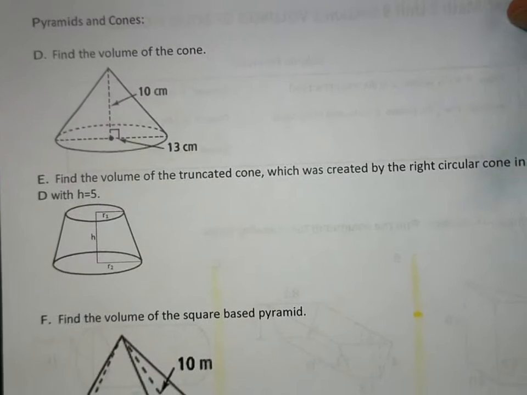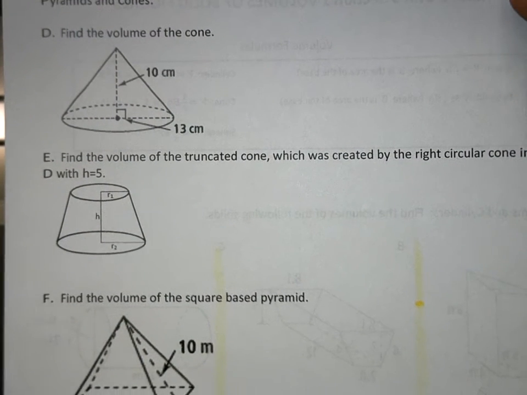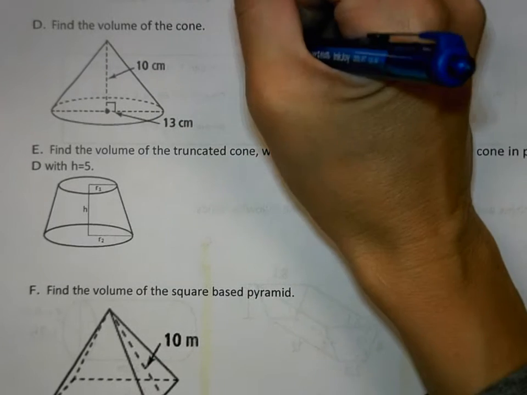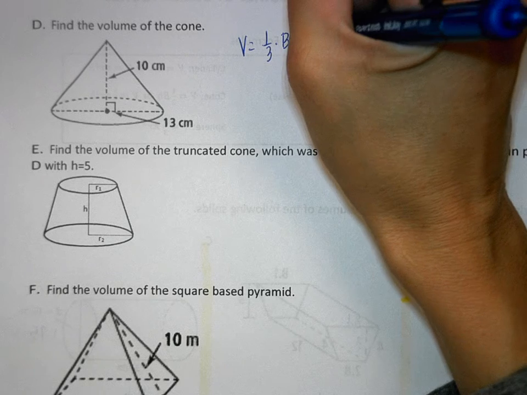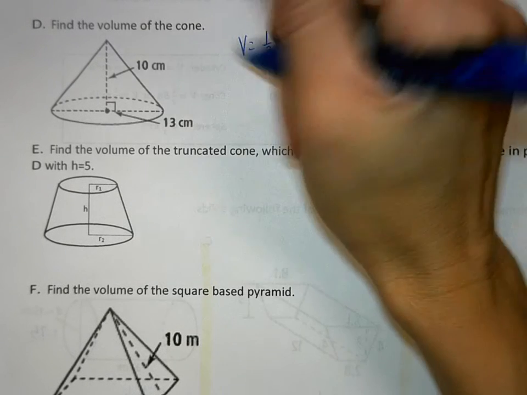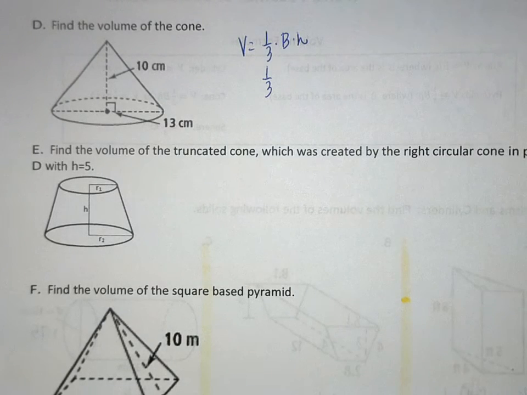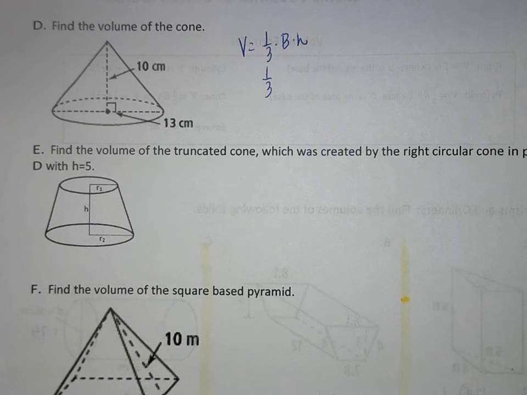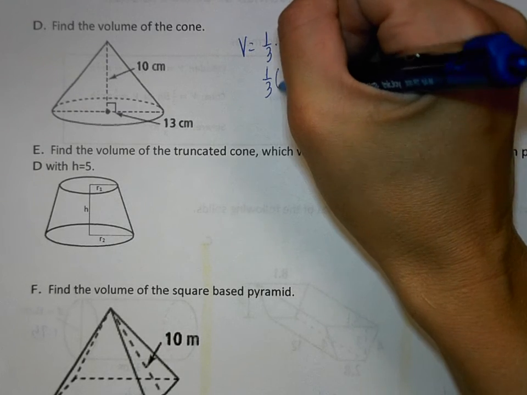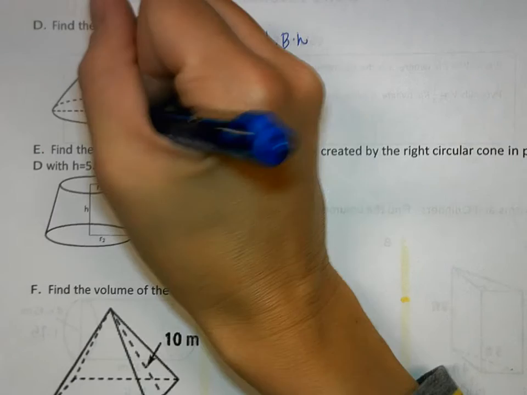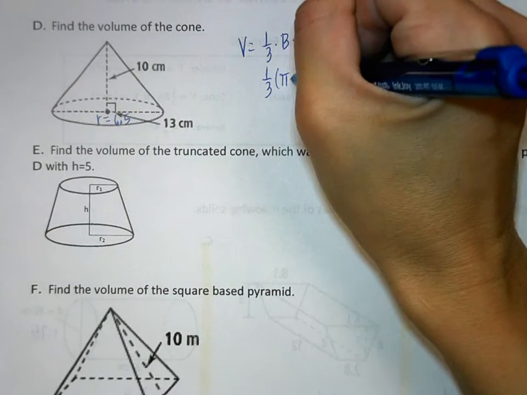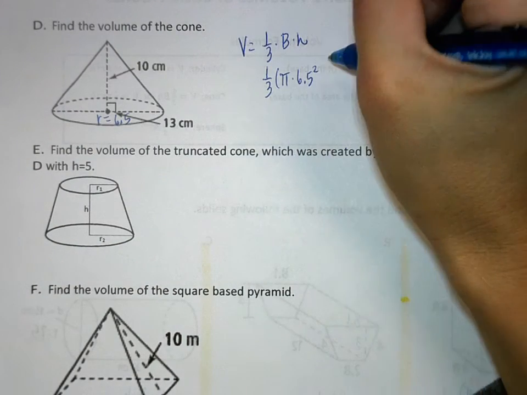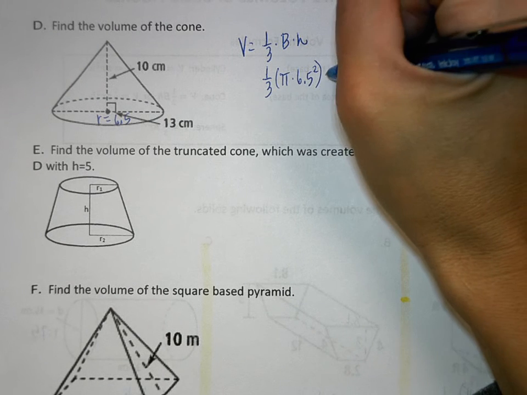Volume of a cone. So cones and pyramids are 1/3 of the area, and so this volume formula is 1/3 times my base area times the height. Okay, and so what is my base of this? It is a circle. So therefore we will use pi r squared. Very good. So we have pi, and then r will be what? Half of 13, which is 6.5. So 6.5 squared, and then the height is 10.